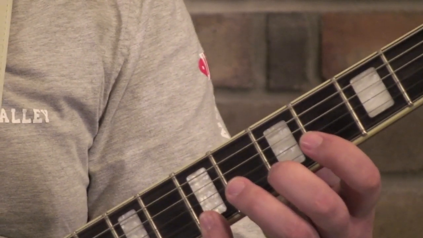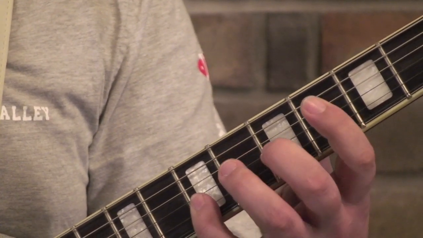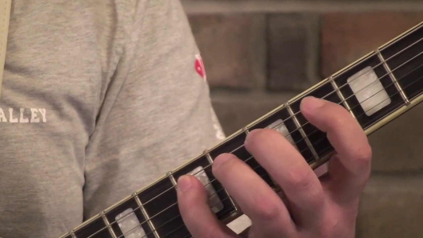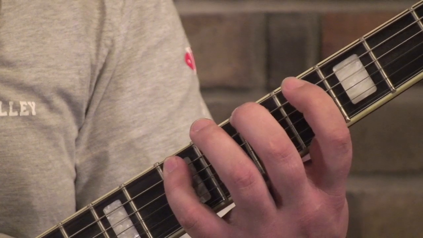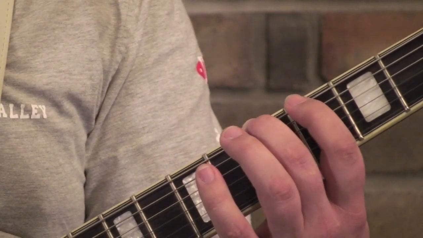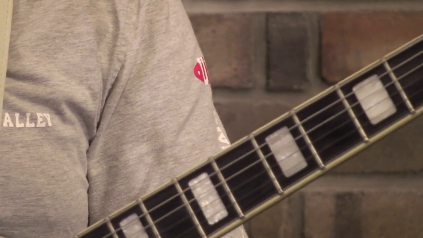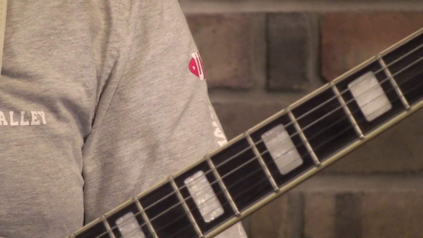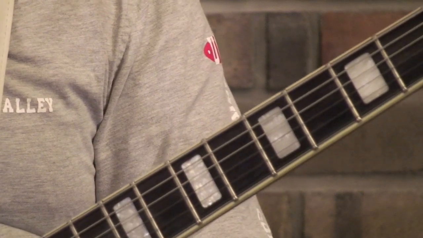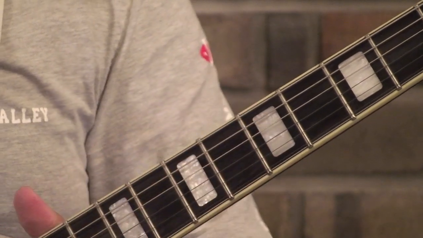You can hit that extra note if you want, but it really ends on the A. Alrighty, so there's your A major scale. Practice it till your fingers bleed. That's the standard operating procedure for a guitar player. Give her all you got.